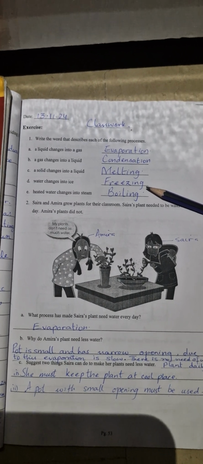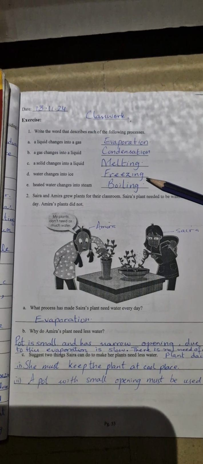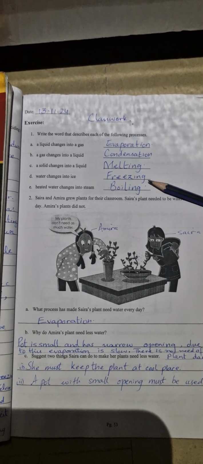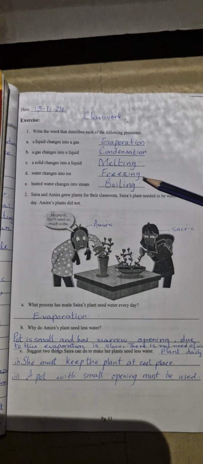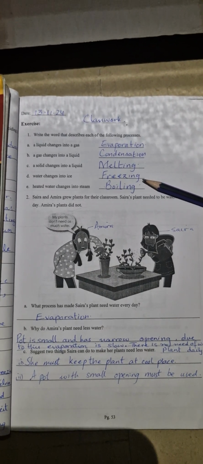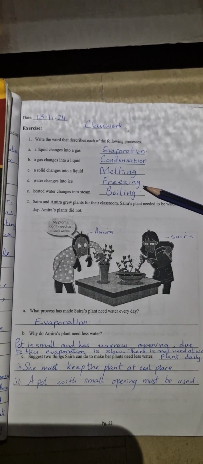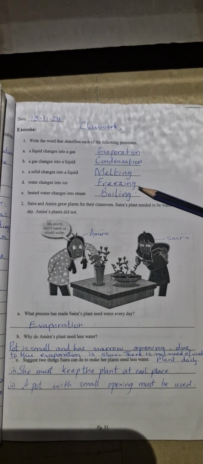This process is known as boiling. So boiling is a process in which all the liquid, upon continuous heating or at high temperature, or even due to some fast winds, can turn into gas or steam. This process is called boiling.